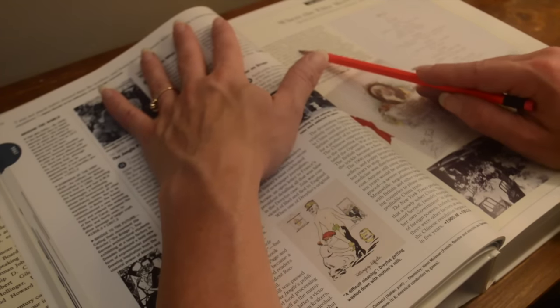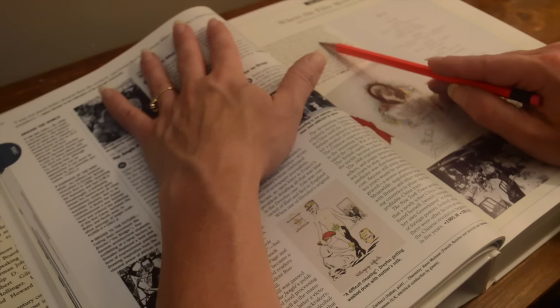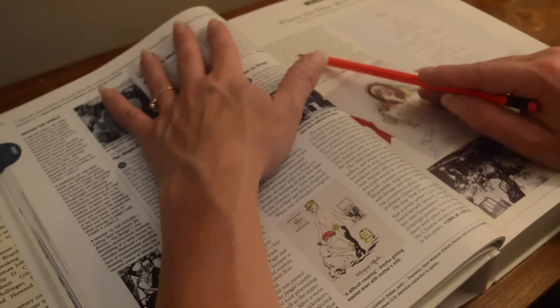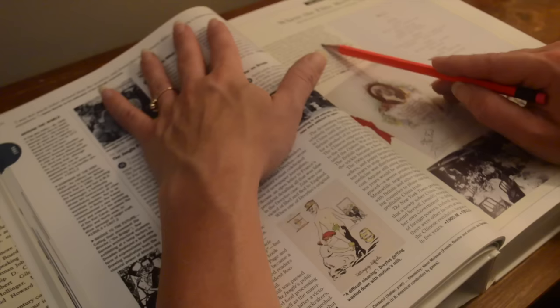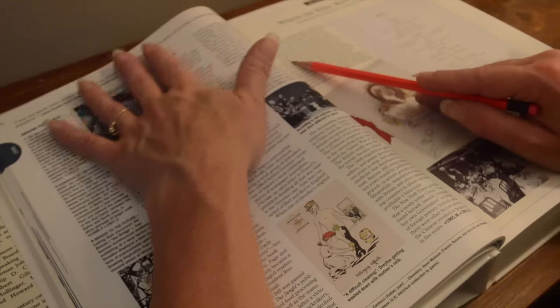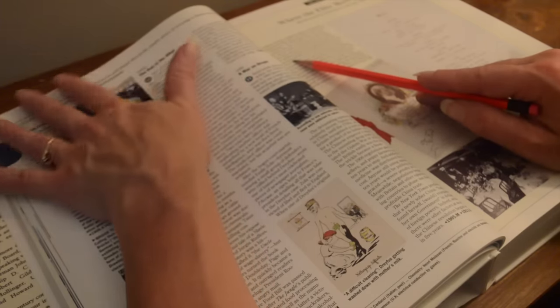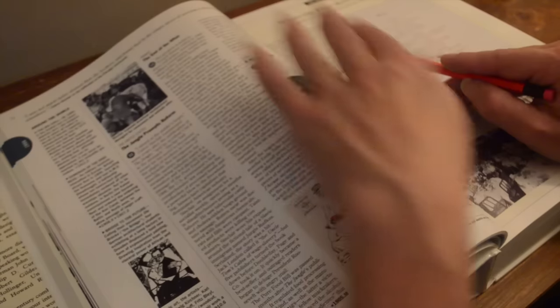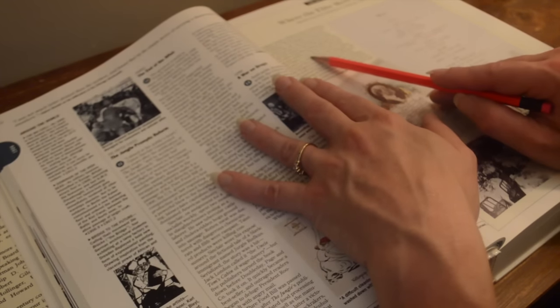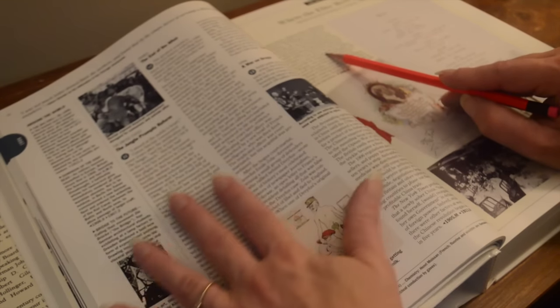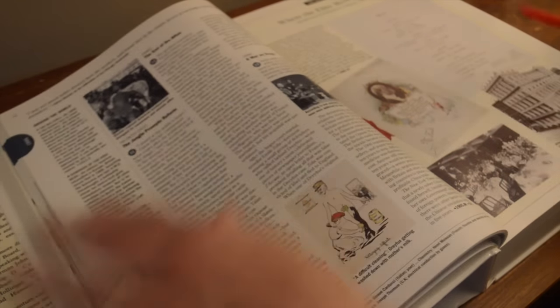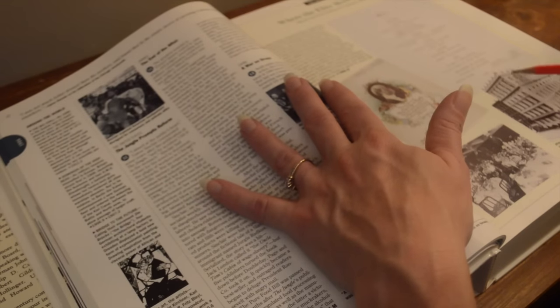From a small wine shop opened in 1825, Delmonico's grew into the nation's preeminent dining establishment, serving such notables as Charles Dickens, Jenny Lind, and Ulysses S. Grant. So it's a menu that they had.